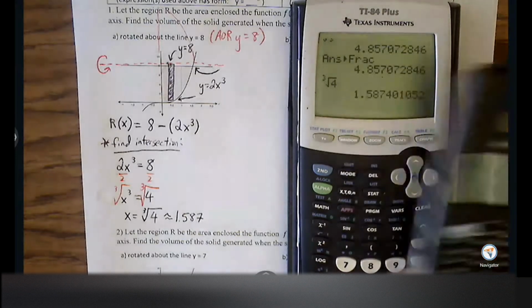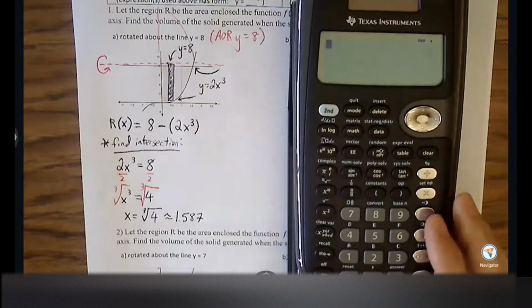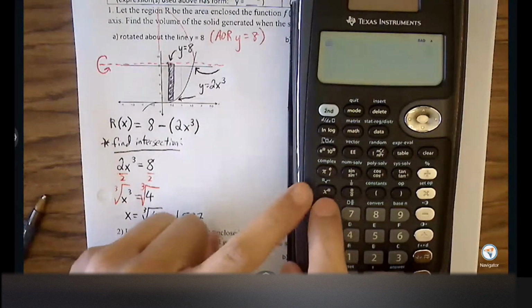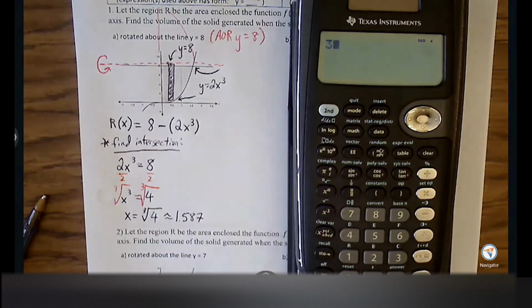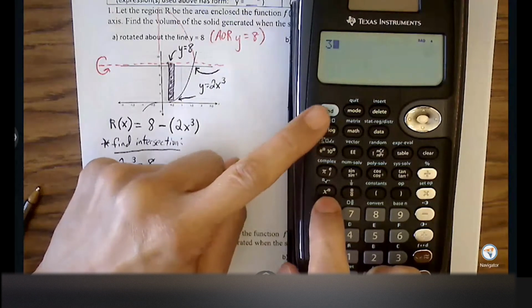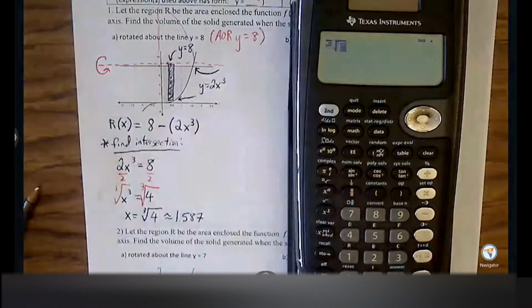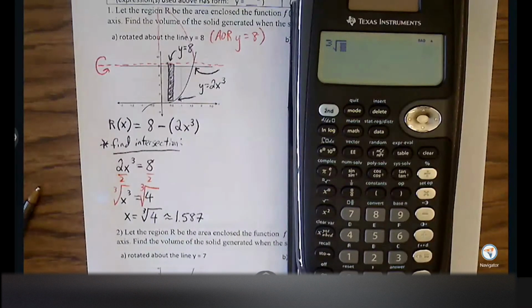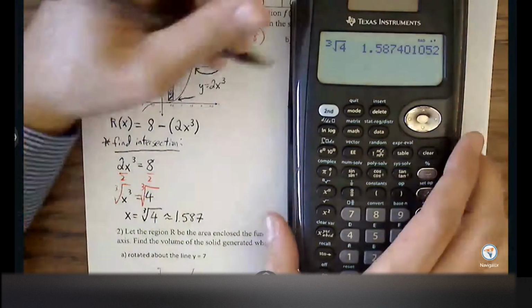If you want to find cube root of 4 on your 36 Pro, you're going to have to use the box radical there. But we need to first identify our roots. So you have to type in 3 first, and then you see that second box root there, second x in the blue here. So if you do second, then it's going to push that 3 up into the root position, and then same answer, 1.587. Okay, so we have our intersection here.